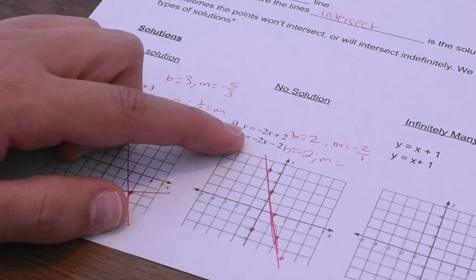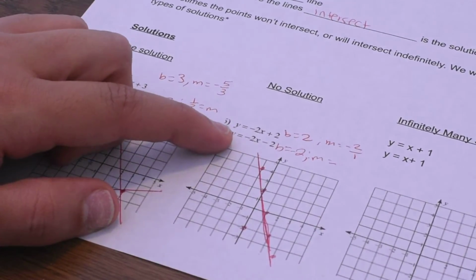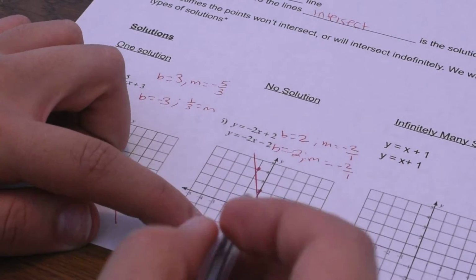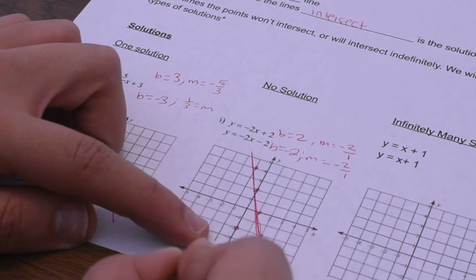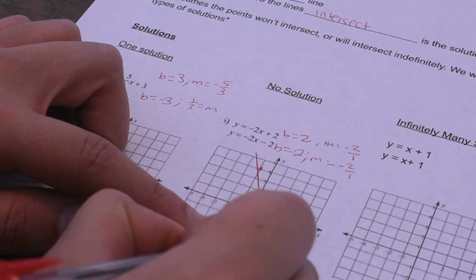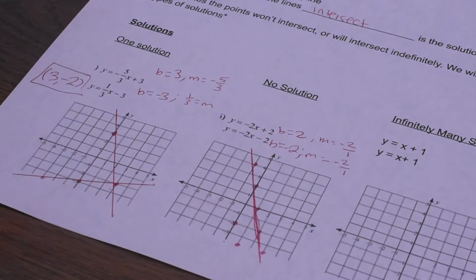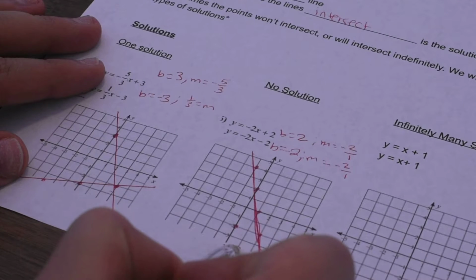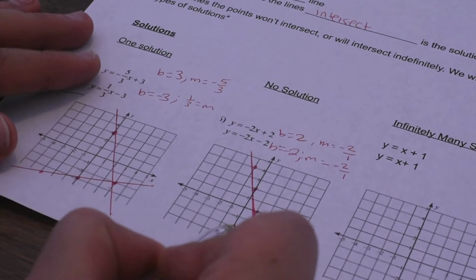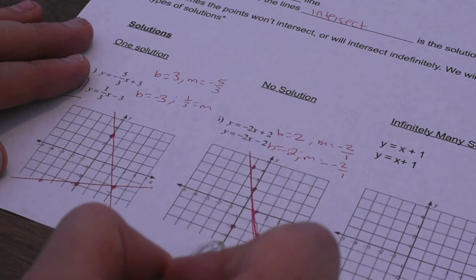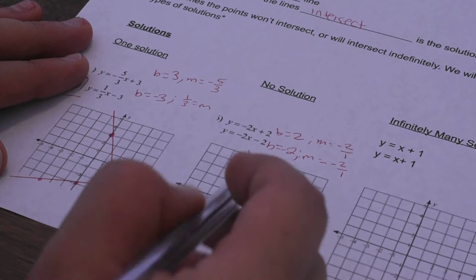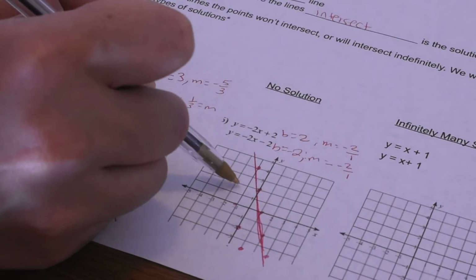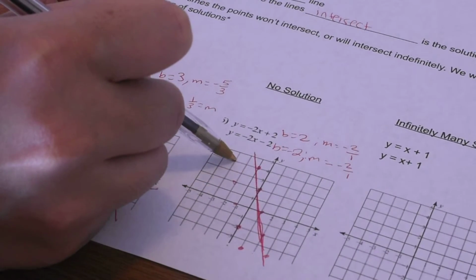M, again, is -2. We have to put it over 1 because it's a whole number. So that tells me I'm going down 2 to the right 1. I start at b, go down 2 to the right 1, and plot that point. I can't go any further, so I'm going to go in the opposite direction because I'm trying to put as many points as I can. Instead of going down 2 to the right 1, I'm going to go up 2 to the left 1, up 2 to the left 1.